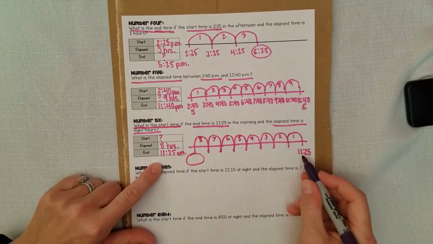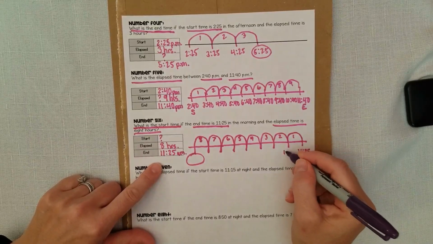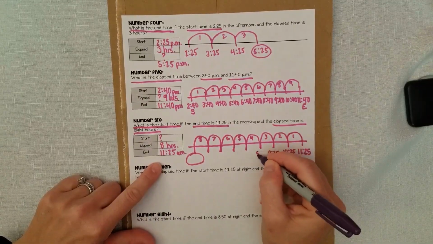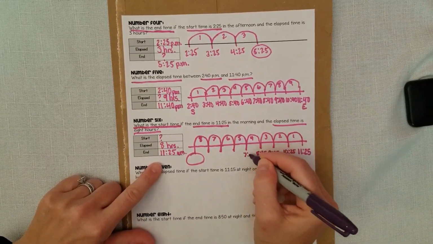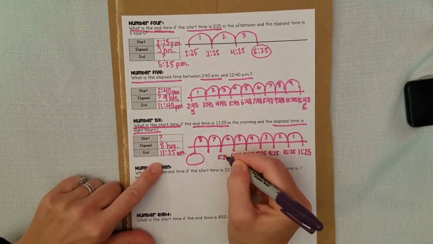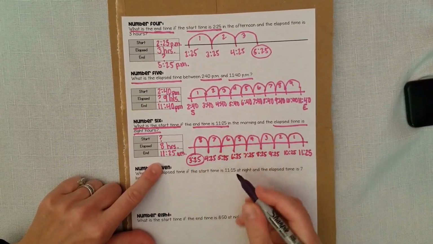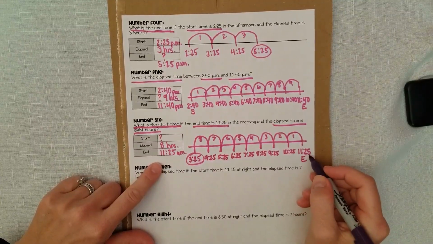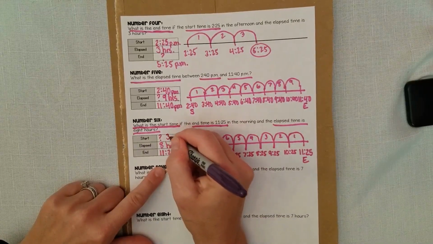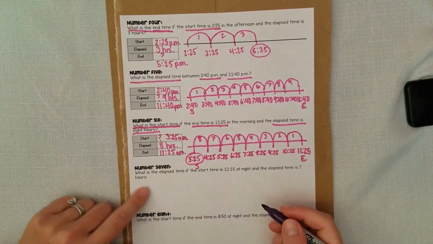So we're going to count backwards from our hour starting at 11:25. So 1 less than 11:25 would be 10:25. Then we would go to 9:25, 8:25, 7:25, 6:25, 5:25, 4:25, and finally 3:25. So our end time was 11:25, was 8 hours long, so it started at 3:25 in the morning, a.m. All right, we have 2 more examples.